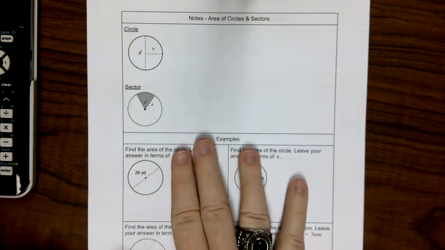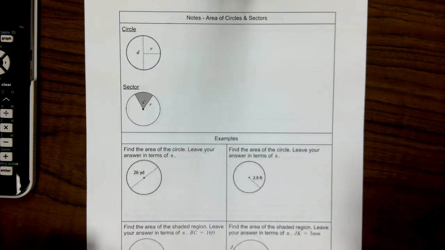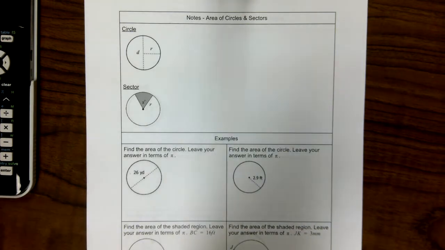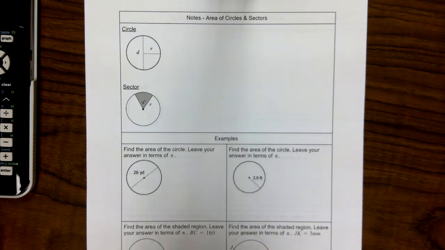Now, we're going to look at area first, and then we'll look at circumference, okay? As far as the area and circumference of a circle, that should be familiar to you. It should not be new. Sector and arc length are new, but I don't think they're that bad, especially when you have a graphing calculator. It makes your life so much easier.